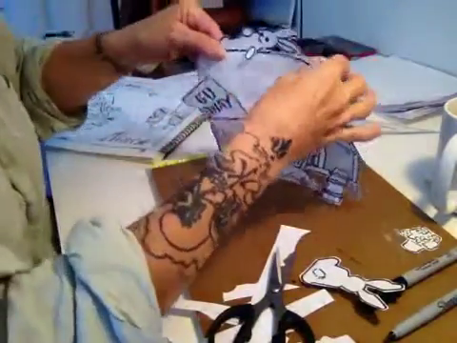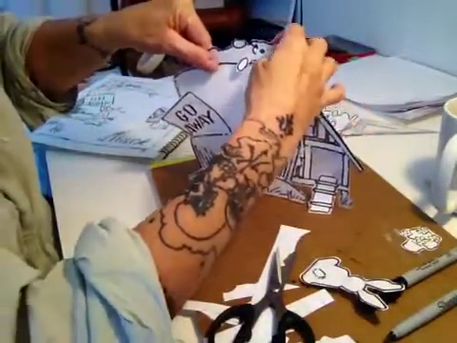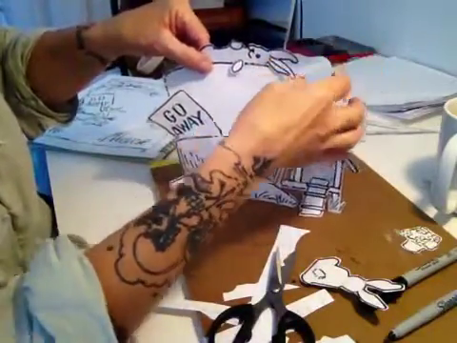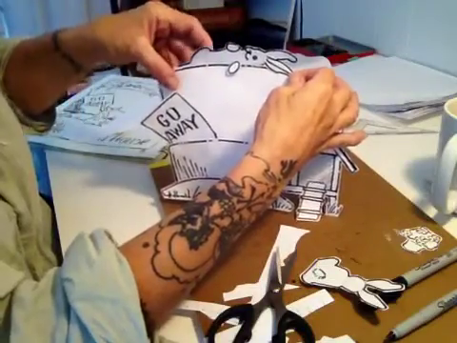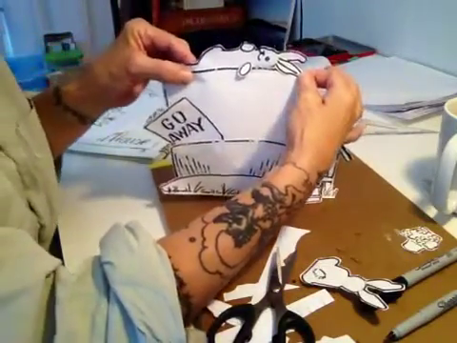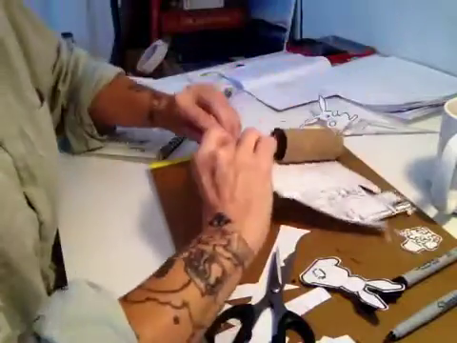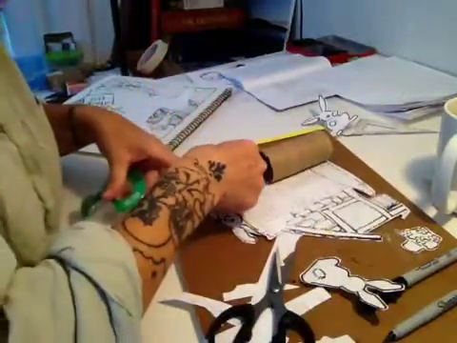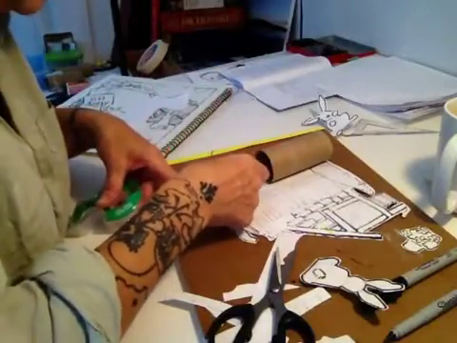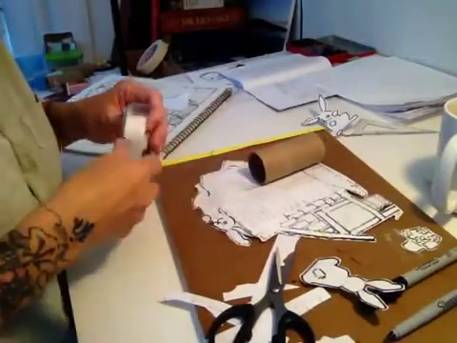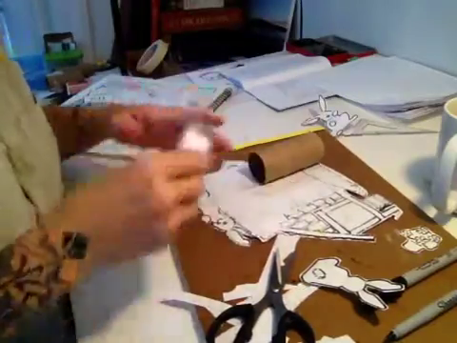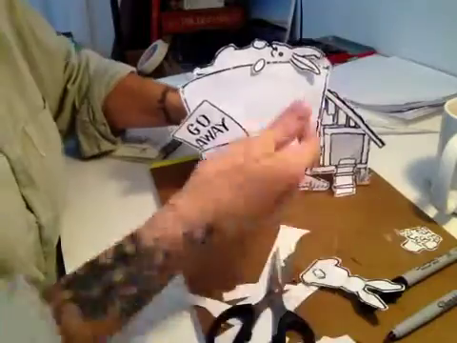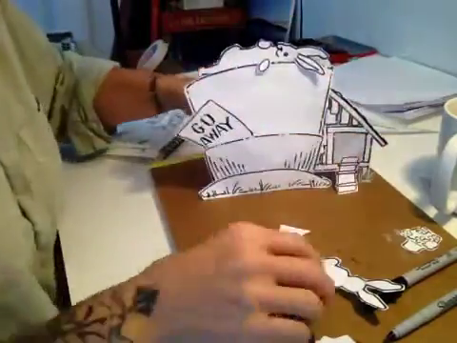I want his paw over the top, kind of securing him. I want his ear flopping down a little bit. And I want to see a little bit of his leg, just like that. Okay? You do what you can, and you do what works for you. You do you. Okay, I just taped him to the top. I didn't tape his ear because I don't care. I want it hanging off.